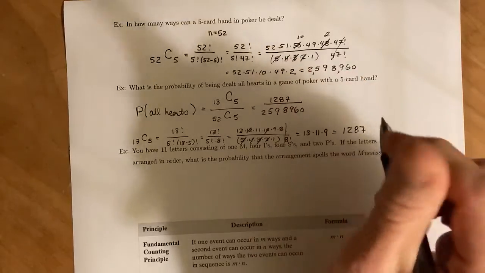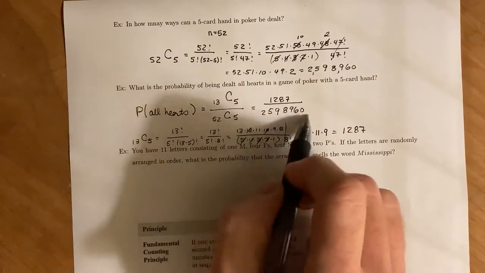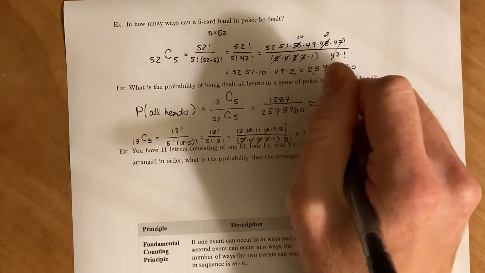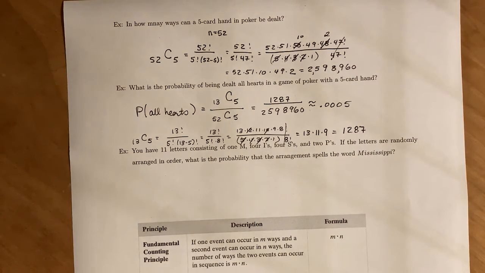And if we want to figure out this probability, we take the number that are all hearts divided by the total number of hands. So that's going to give us roughly 0.0005, which is a very low number, which is why if you get a flush, you'll beat most other hands in poker.